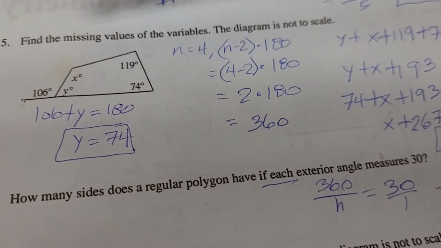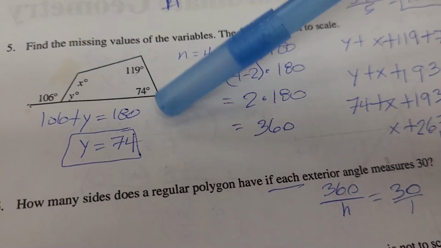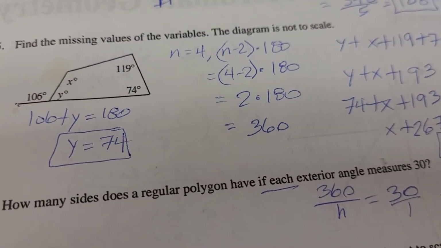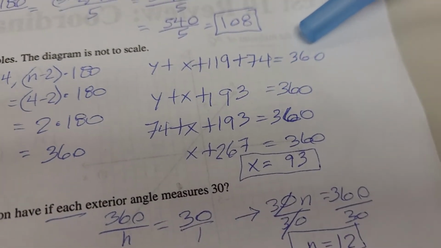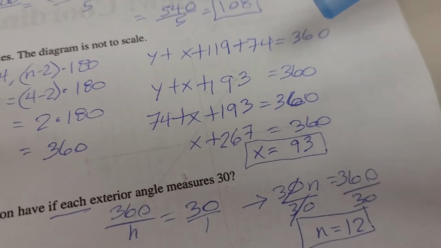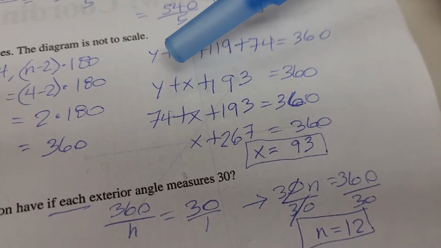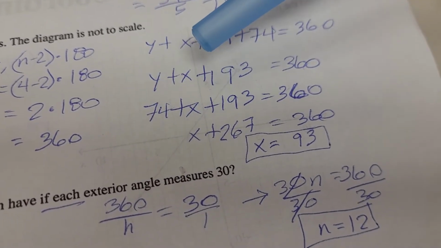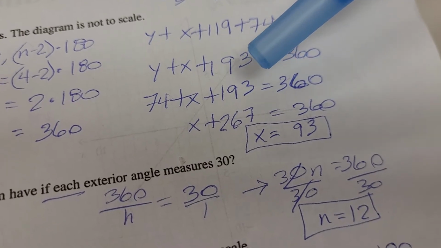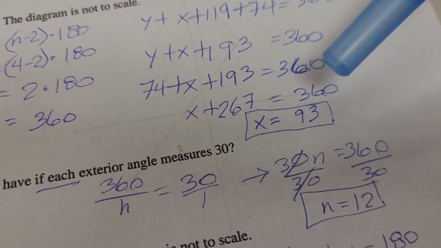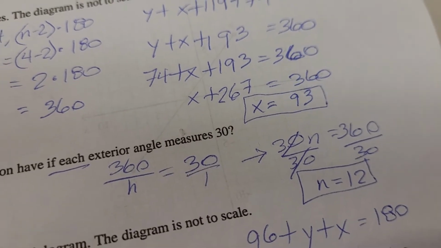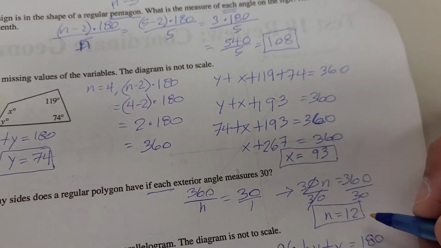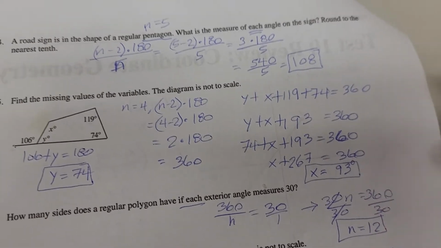Anyway, with that being said, if I add up all of these angles here, I'm going to say y plus x plus the 119 plus the 74 is going to equal 360. And now I'm just solving an algebra problem. So I know now that the y is 74. 74 plus 193 is going to be 267. 360 minus the 267 is going to be 93, and this would be degrees. I did not put that, but that's degrees.